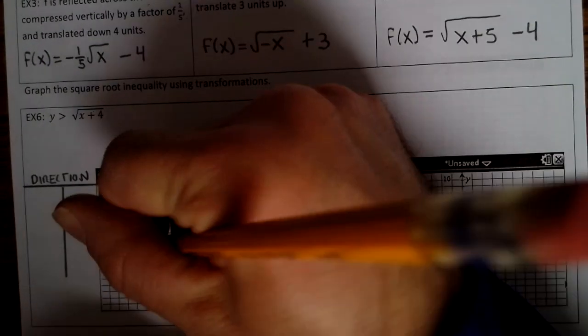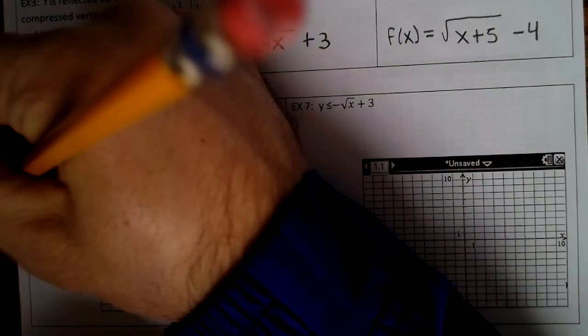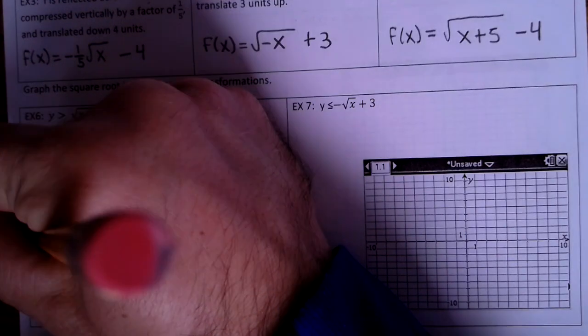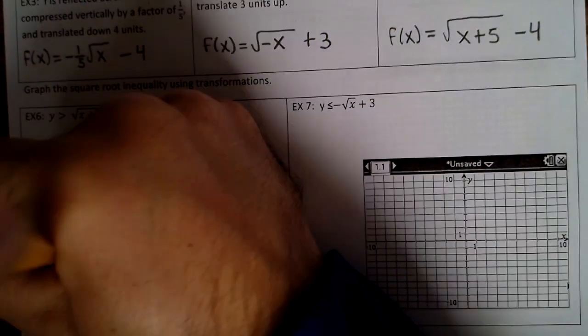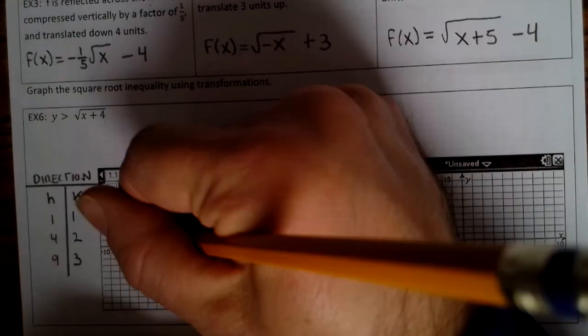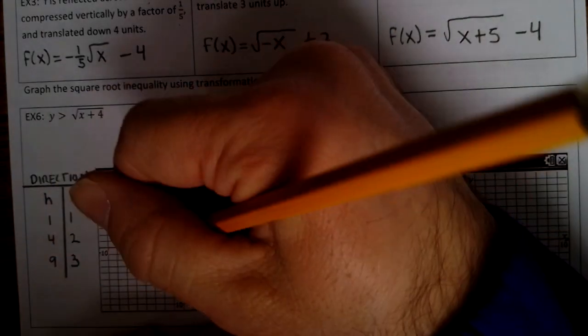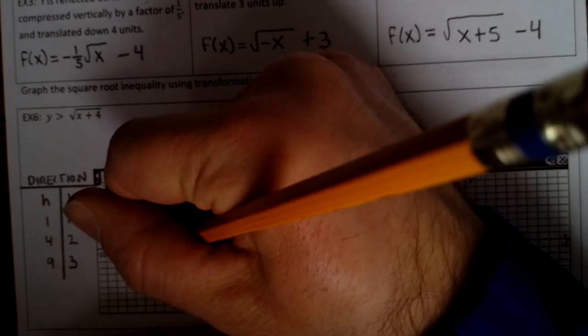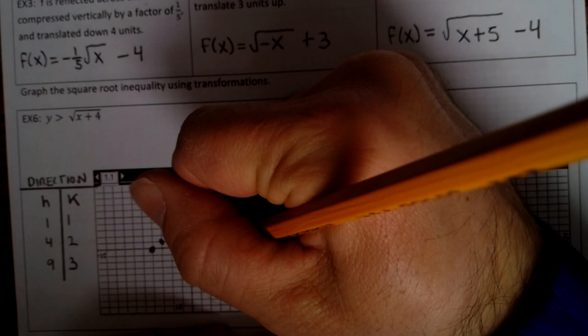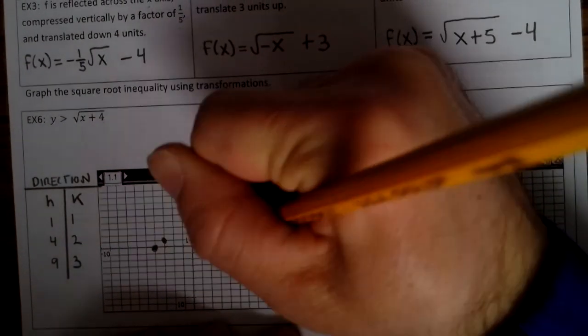And we know from the parent function we have 1, 1, 4, 2, 9, 3. So we go to the right 1, up 1. To the right 4, 1, 2, 3, 4, up 2. And then 5, 6, 7, 8, 9, up 1, 2, 3. Now, because we're graphing an inequality, there's no solid line needed, so it's a dashed line.